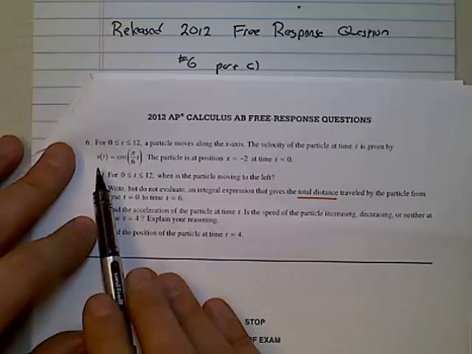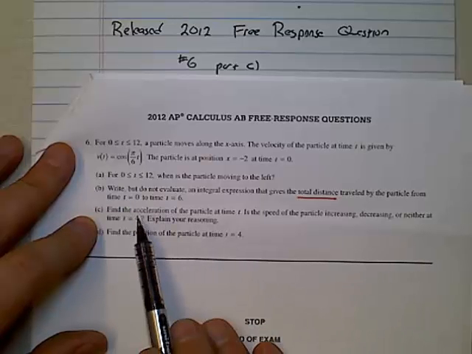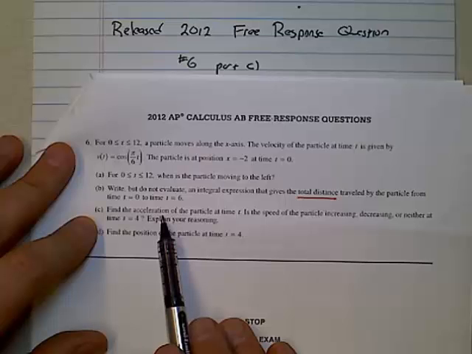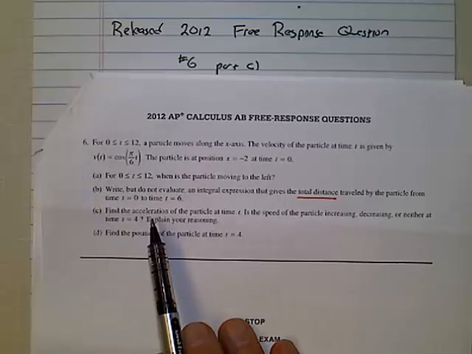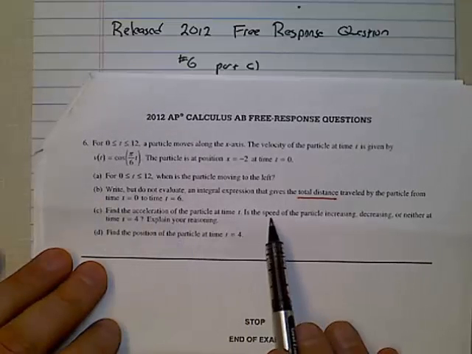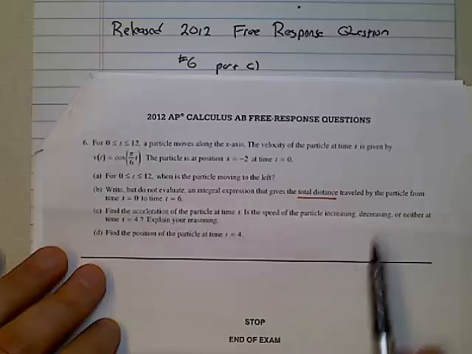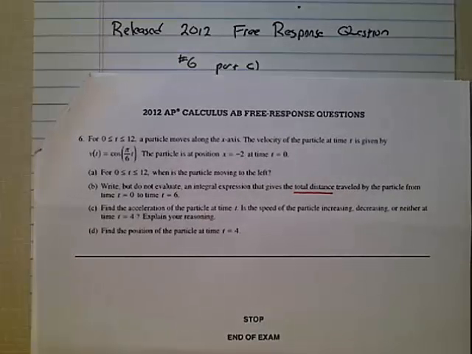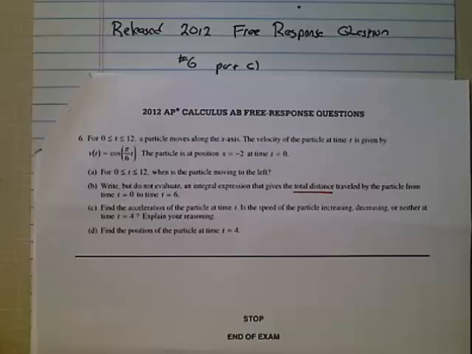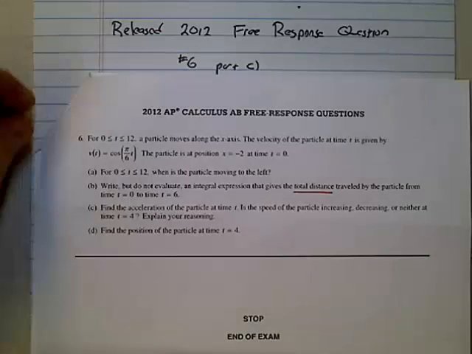So here's our given velocity. We know that acceleration is the derivative of the velocity. But then we'll have to think carefully about speed increasing or decreasing, because acceleration and the increase and decrease of speed are not always so obvious how they're related. So we'll talk a little bit about that.